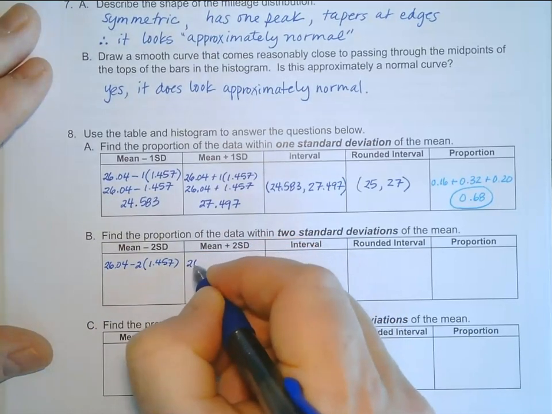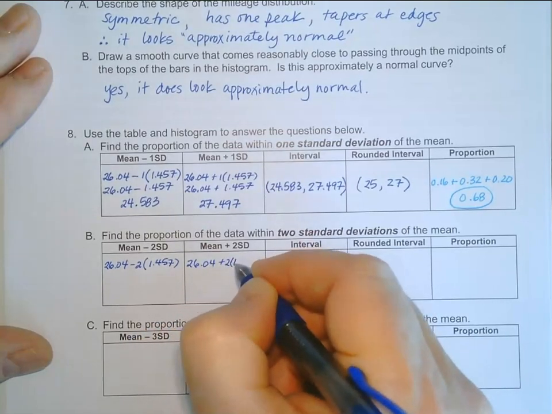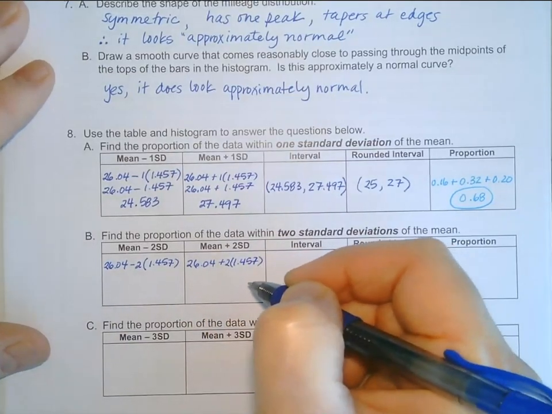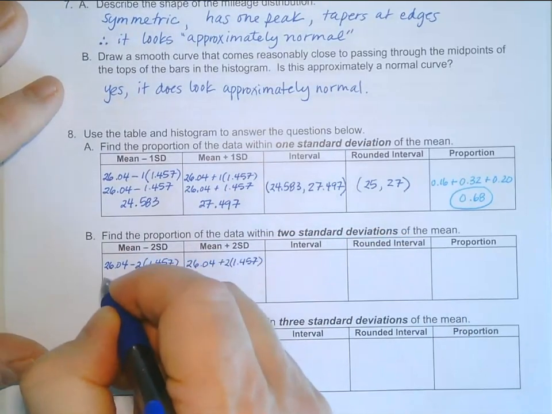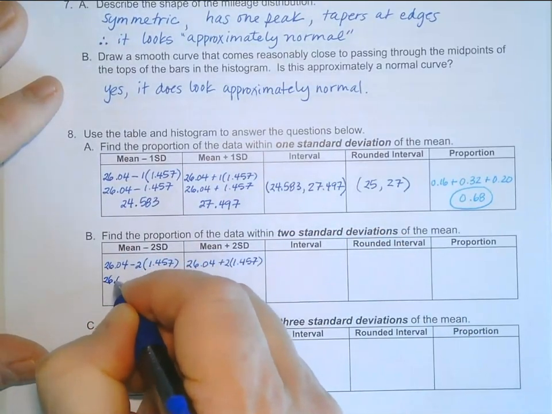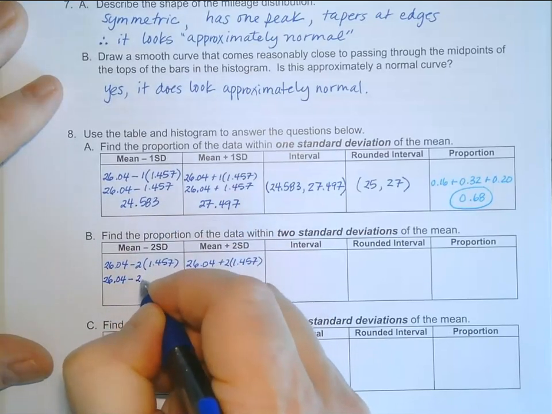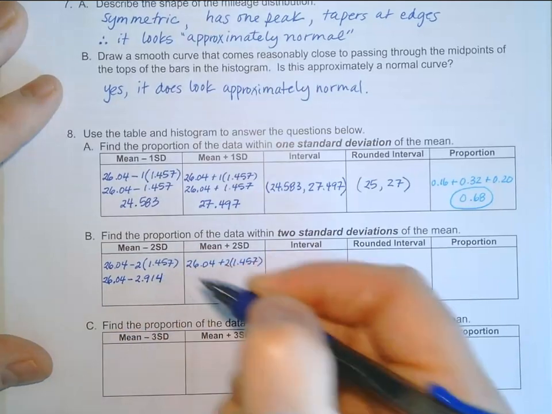So this is going to be 26.04 plus 2 times the 1.457. So 2 times this, so this gives me 26.04 minus 2.914.